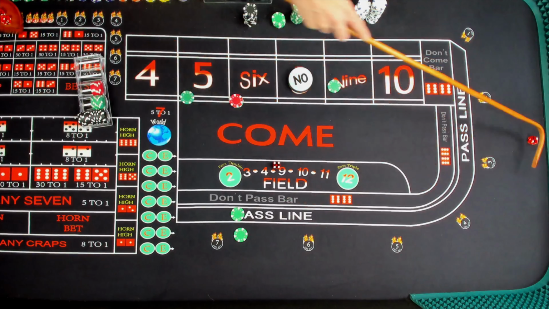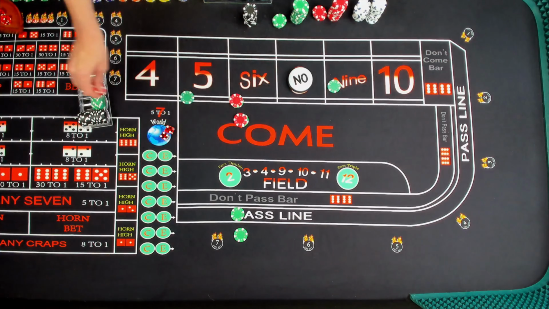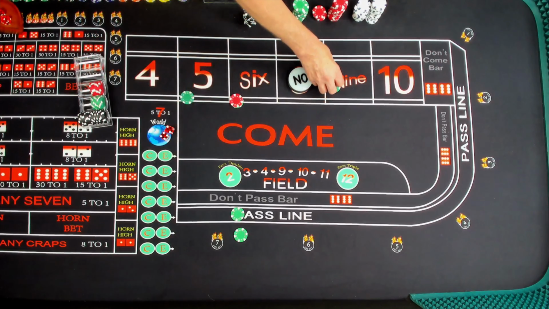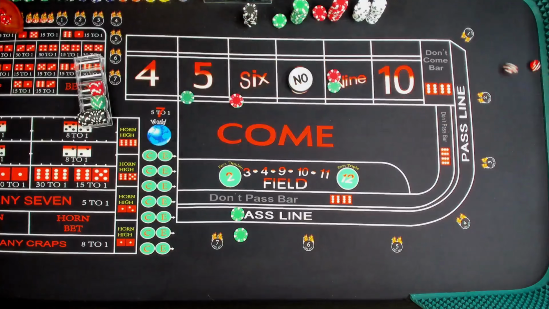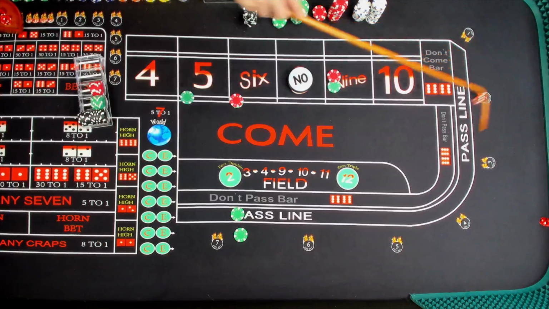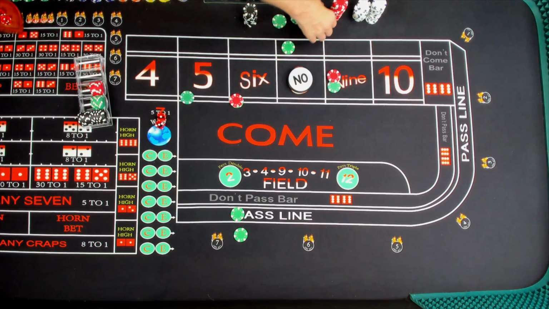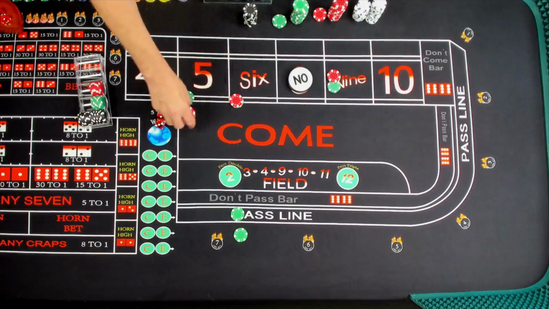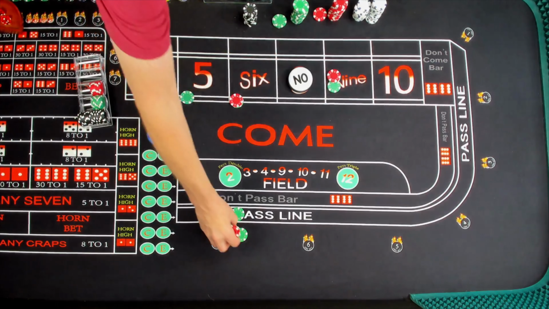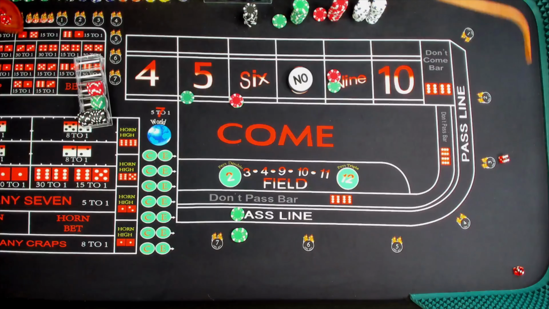And 6. $30 pays $35. We'll rack 5. We'll put 30 in odds back there. And 10, 10 the hard way. And 5. $25 pays $35. Let's go ahead and put odds there. Rack the change. And 9.